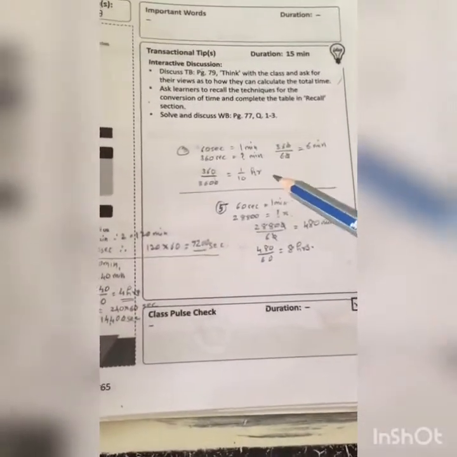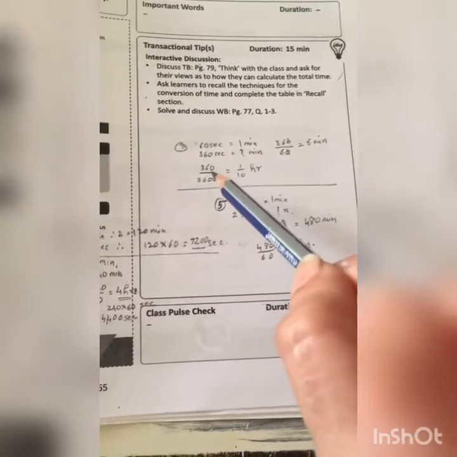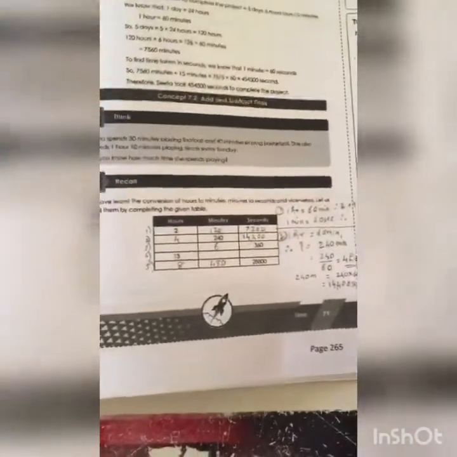Here I have done it. You can see and understand. I have divided by 60 and I get 1/10 of an hour. So this way you will solve this table.